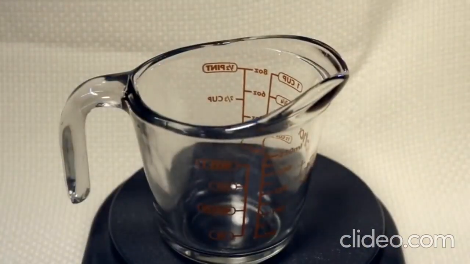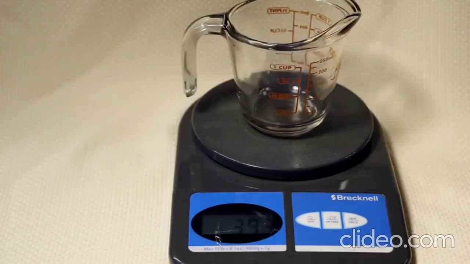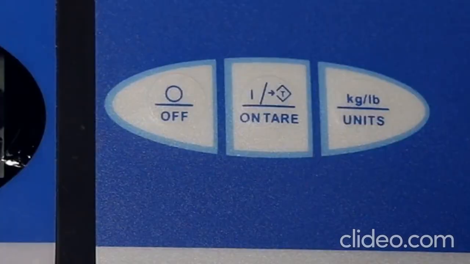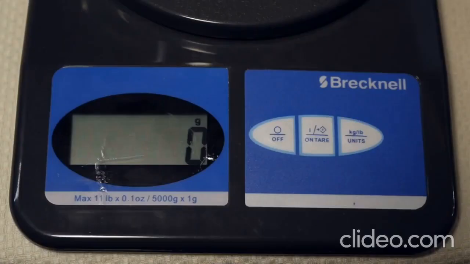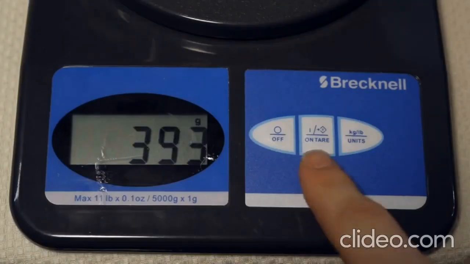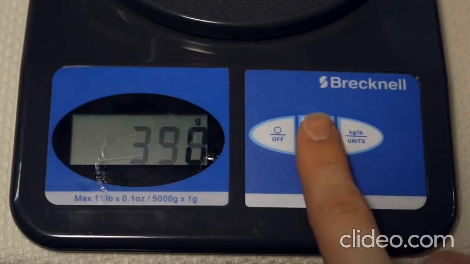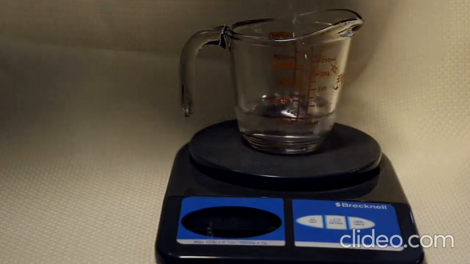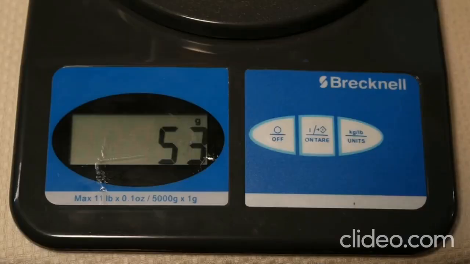Let's do another one, the easy way. How about water? If you have a fancy digital scale like this one, the easy way to get the mass of the water is to use the tare function. Place the container on the scale, then press tare. Now add 50 milliliters of water to the measuring cup. The scale does the work and gives us the mass of water.